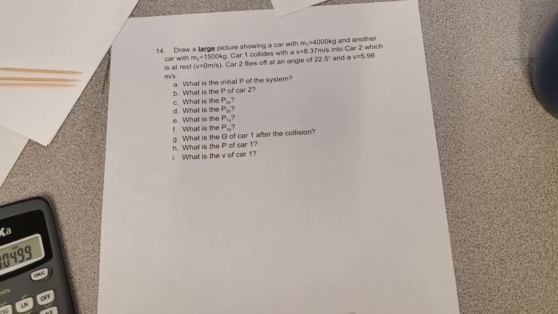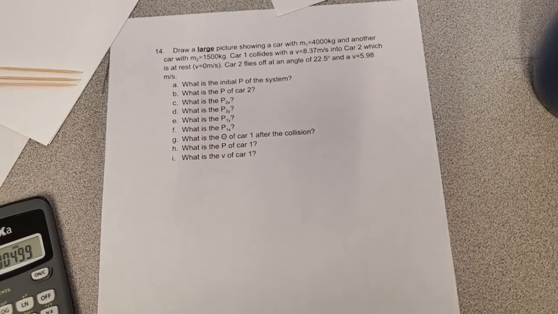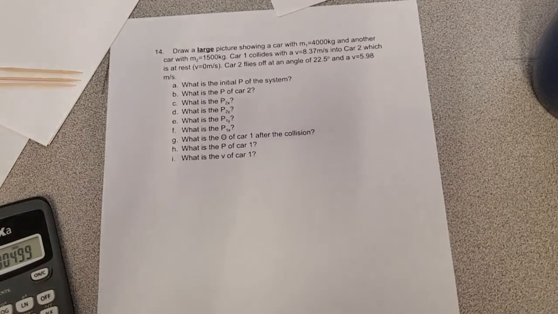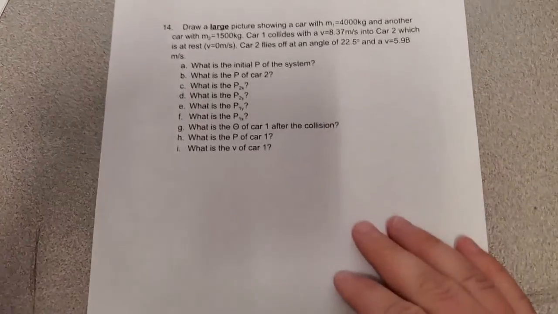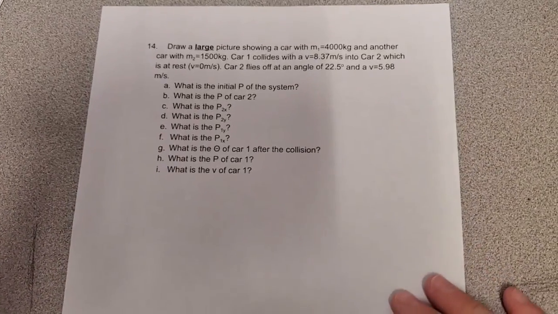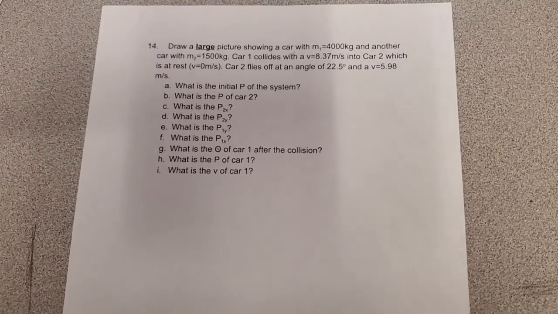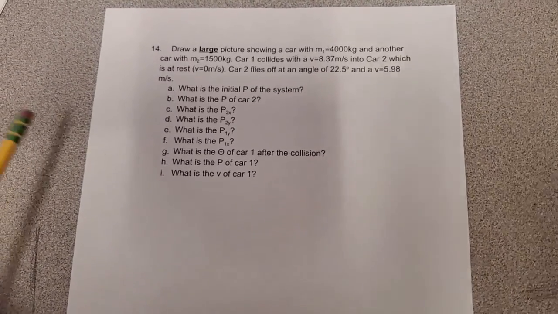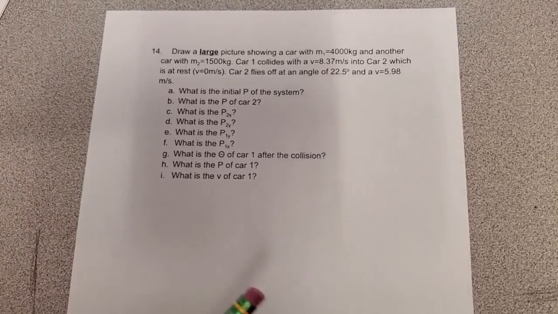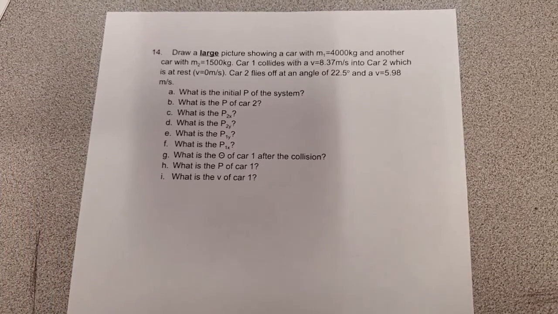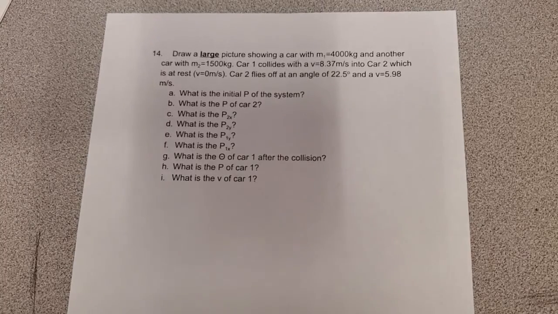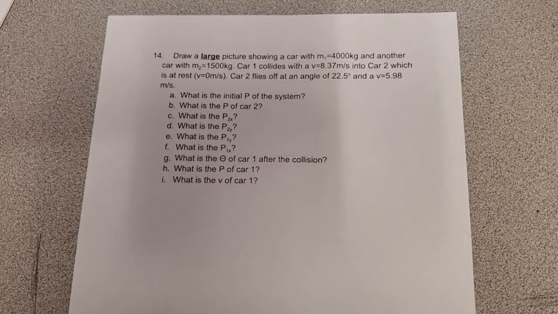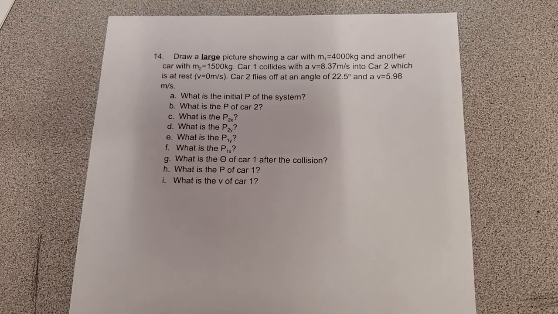All right, this last one, you guys have done this a million times, but we will do it together one last time. All right, so let's finish it up here. Draw a large picture showing a car with mass 4,000 kilograms, another car with mass 1,500 kilograms. Car 1 collides with a velocity equal to 8.37. Car 2 is at rest. Car 2 flies off at an angle of 22.5 and a V equal to 5.98.